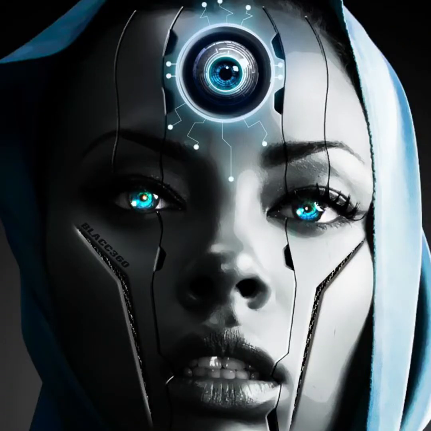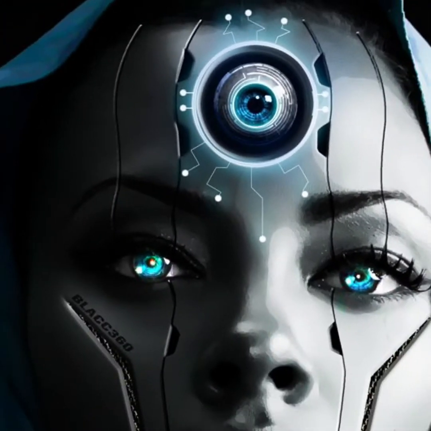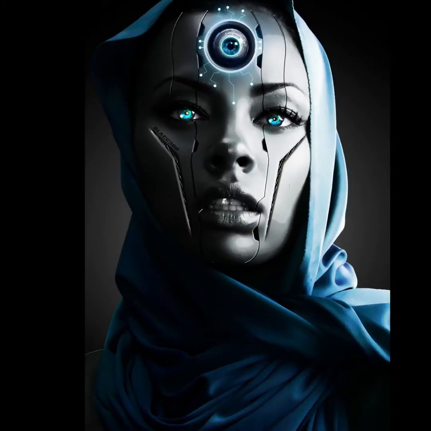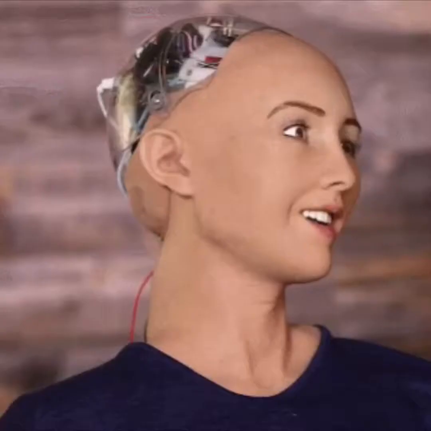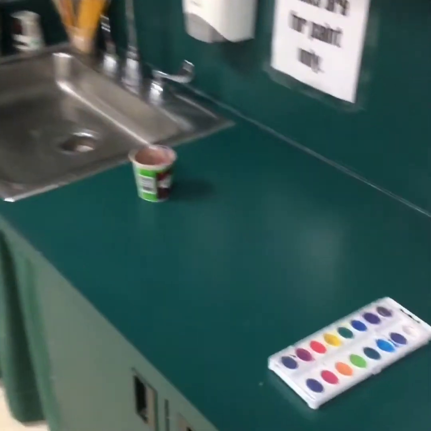Maybe it has more of a normal face, but in some areas it has a totally cool laser or a cannon or a camera. Be creative. Maybe it's like Sophia, where you can see inside of her head and see the different mechanics, the wires and gears. So today we're gonna be painting.